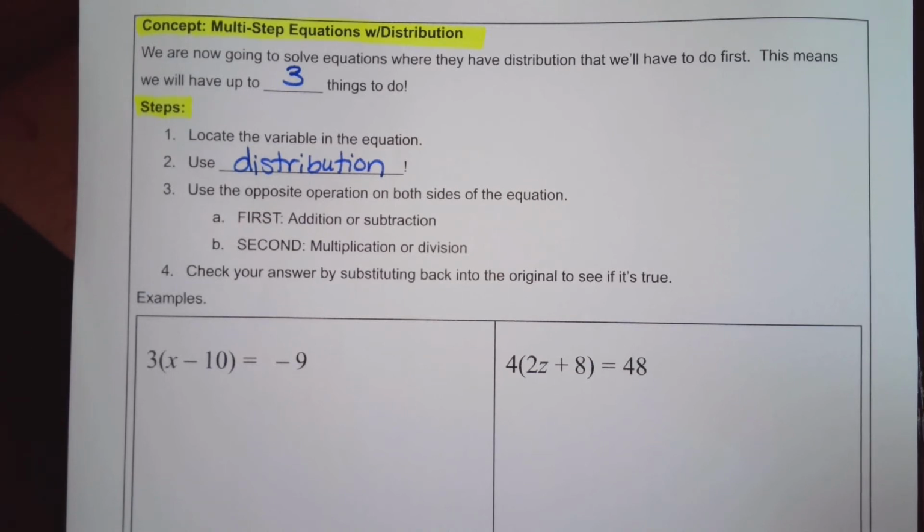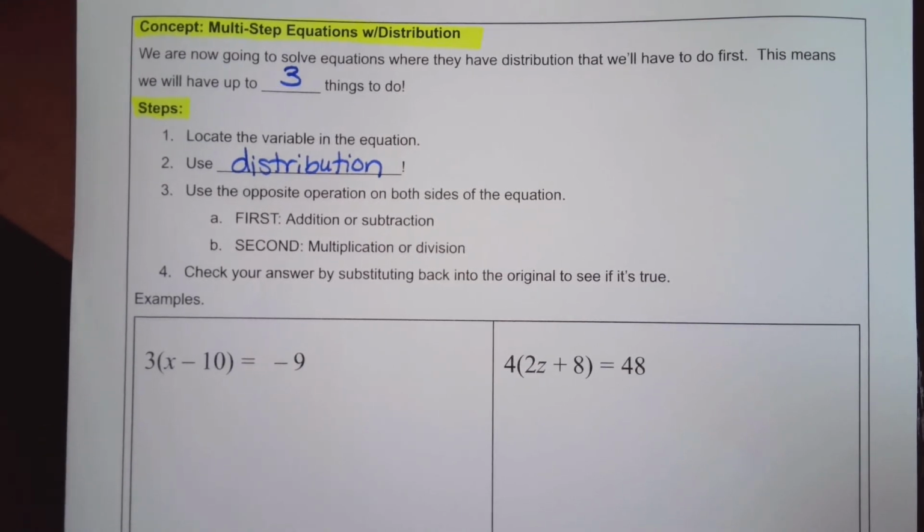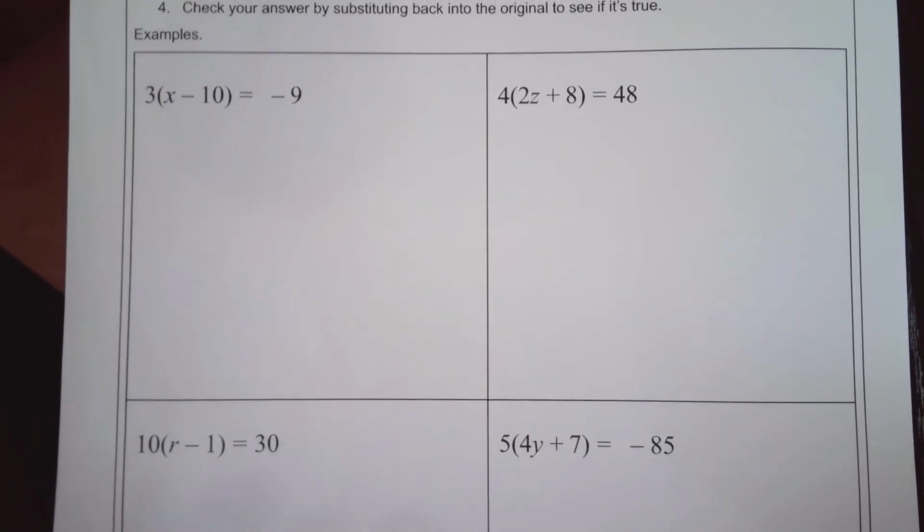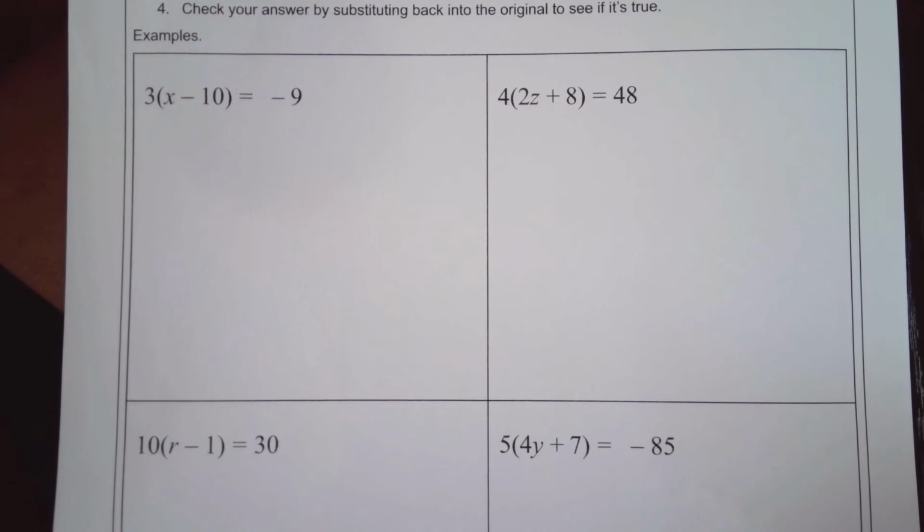Then third, use the opposite operation on both sides of the equation. Remember, you do addition or subtraction first, and then multiplication or division. And then finally, check your answer by substituting back into the original to see if it's true. So let's get down to business and get to our examples. So our first one, 3 times x minus 10 is equal to negative 9.